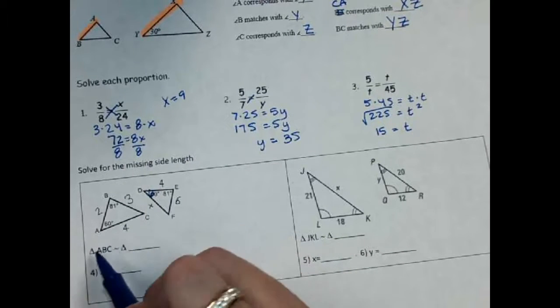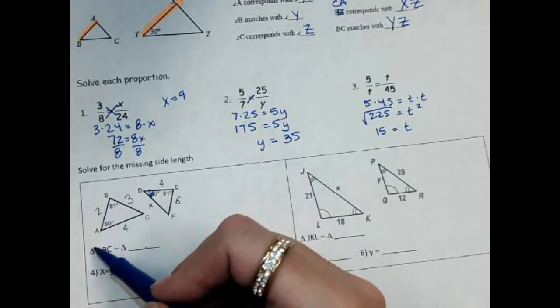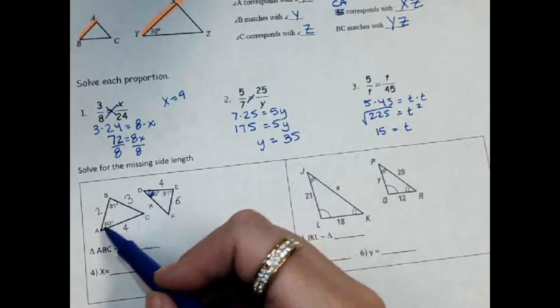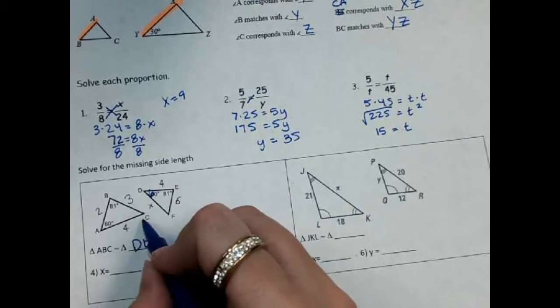So the first thing we're going to write is a similarity statement. And do notice that I need to match up the letters. So A goes with D because they're both 60s. B goes with E, and C goes with F.